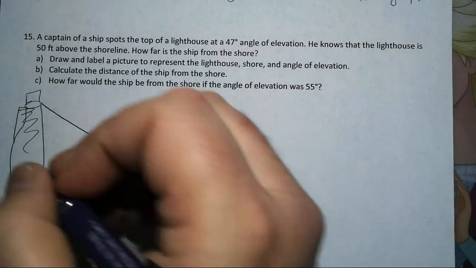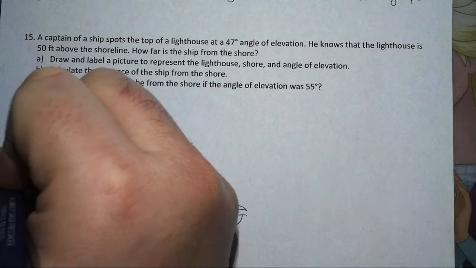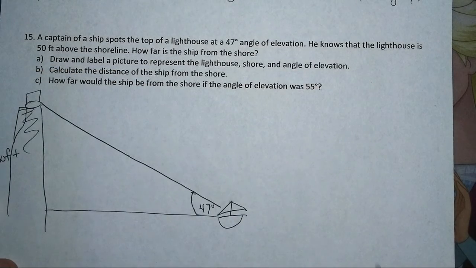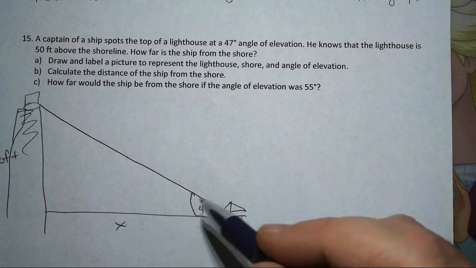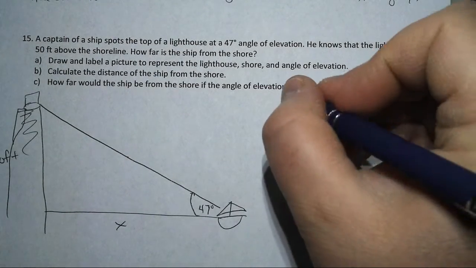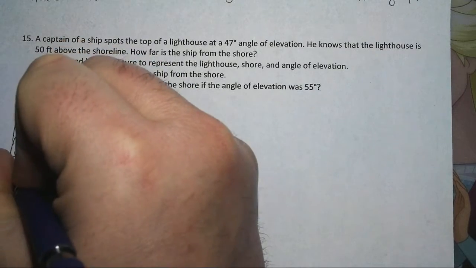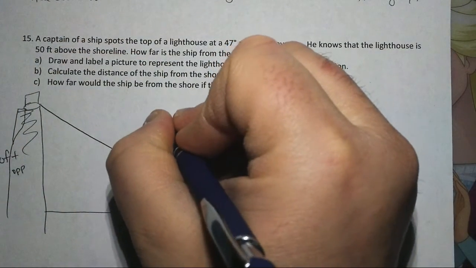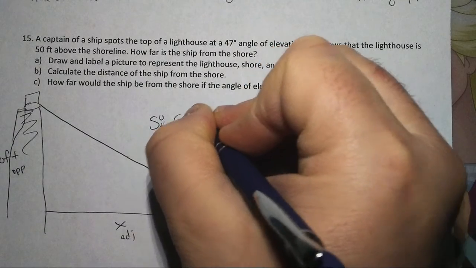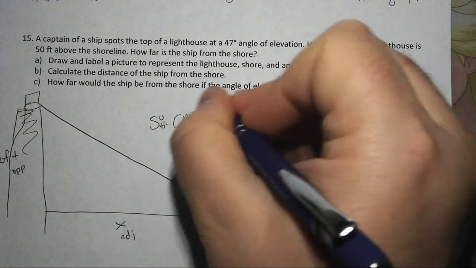Okay. He knows the lighthouse is 50 feet above the shoreline. How far is the ship from the shore? Okay. So draw and label a picture. Boom, done. Calculate the distance from the shore. All right, let's do it. So opposite, adjacent, SOH CAH TOA, and we're going with tangent.